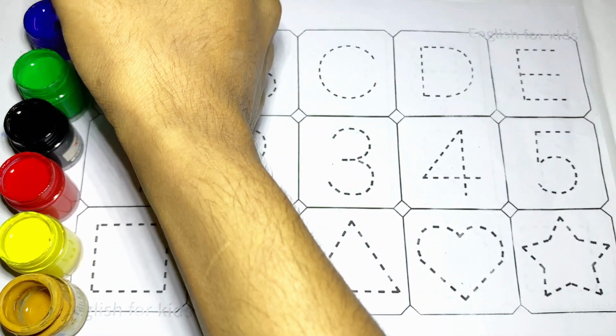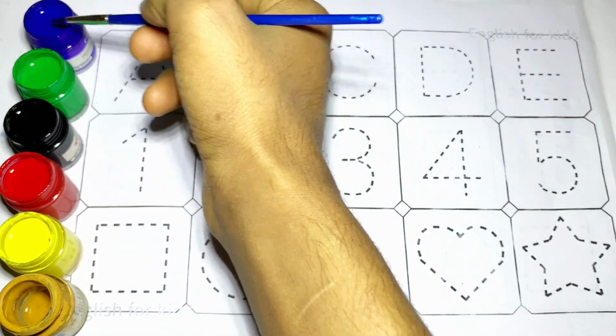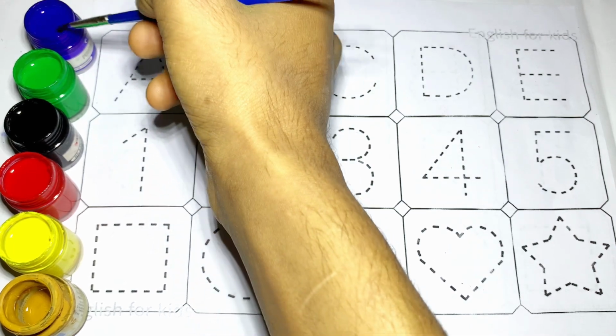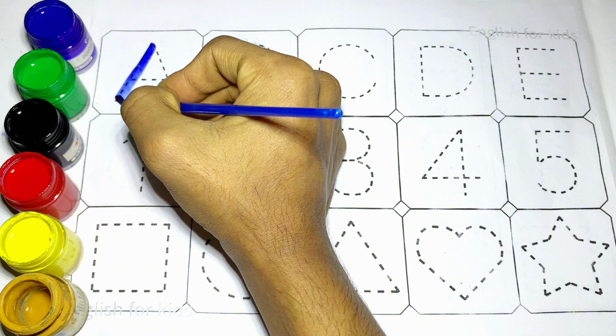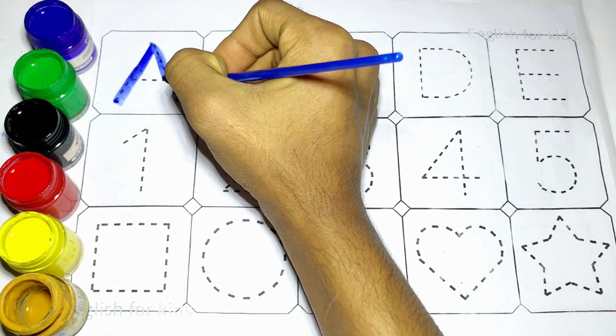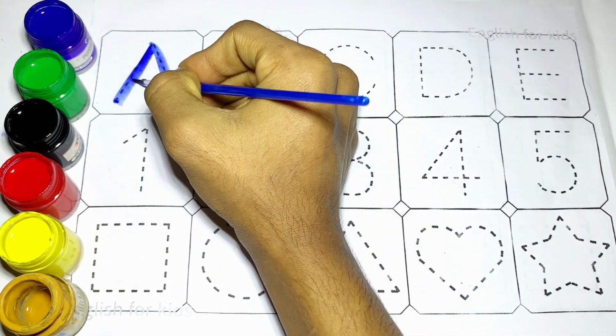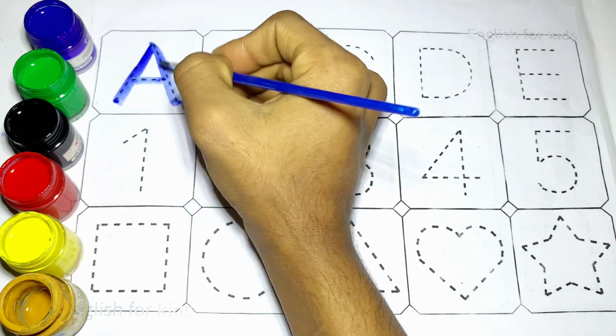Kids, first you draw A. A for apple, A for aeroplane, and use blue color, the alphabets of A.